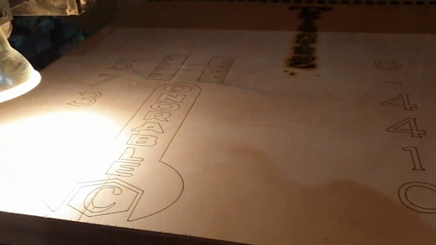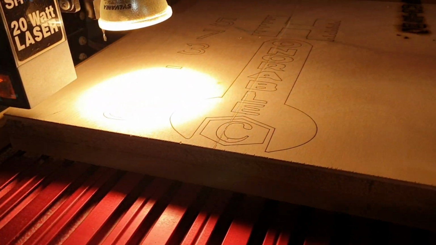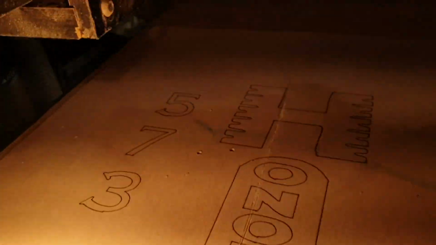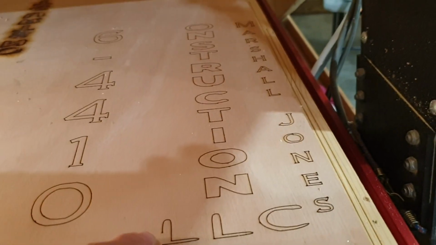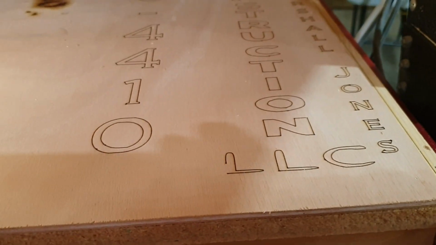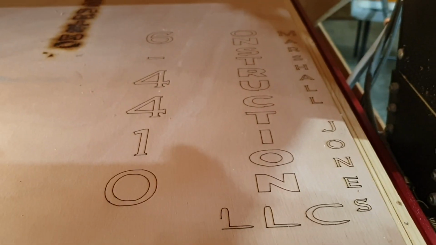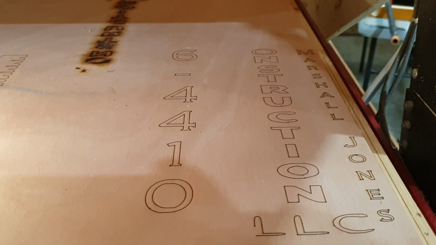Alright. Well, no tick mark on that one, no angle mark on that one. And why it's not doing this part of the LLC is a good question to me. So I'm going to go look at that and look a little more closely at the toolpath.